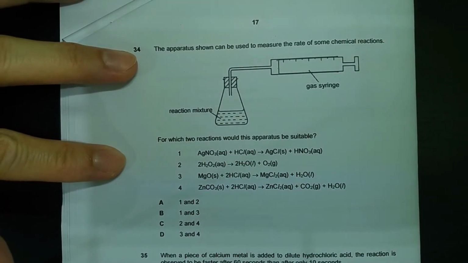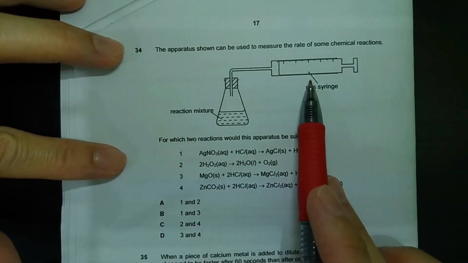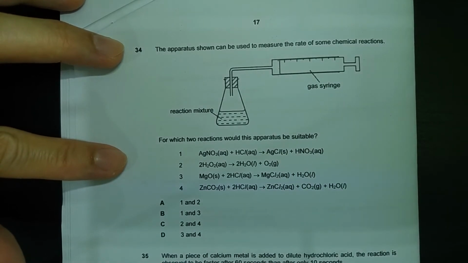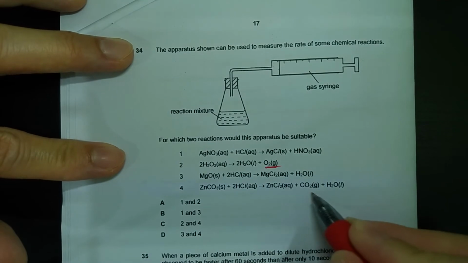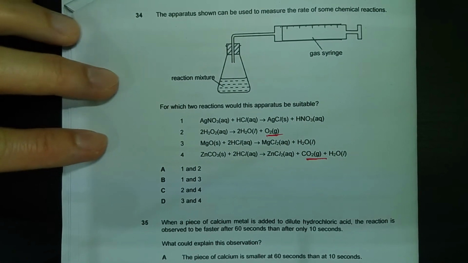Which two reactions would this apparatus be suitable for? This is collecting gas, so the reaction must produce gas. So gas must be a product here and here. So the answer is 2 and 4.